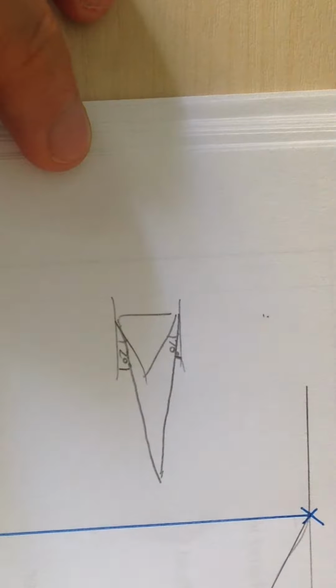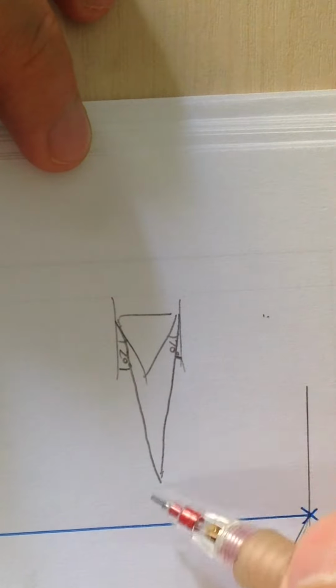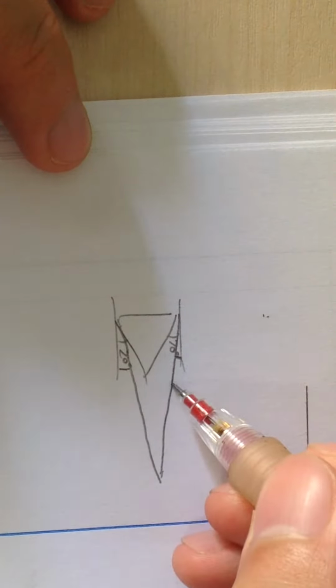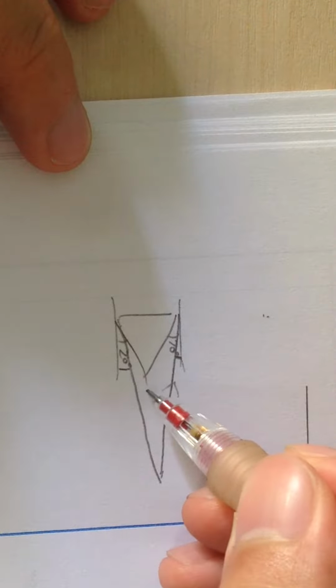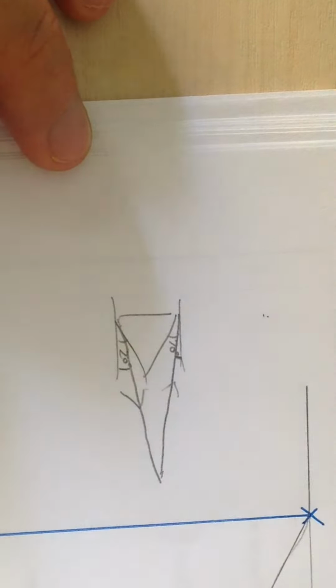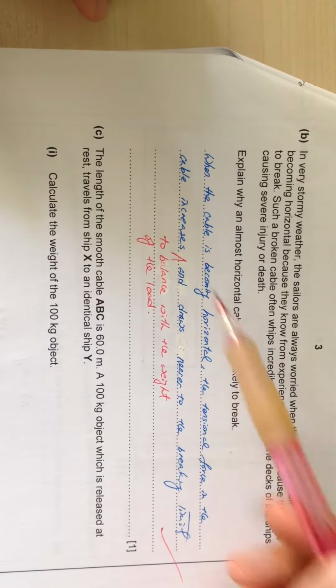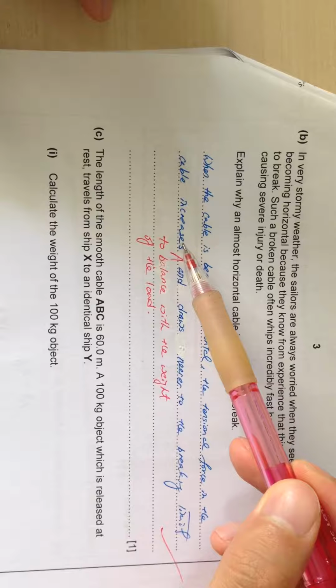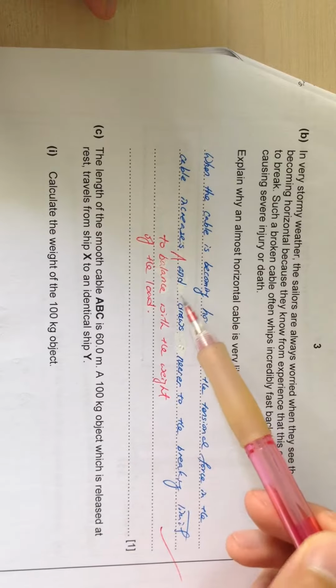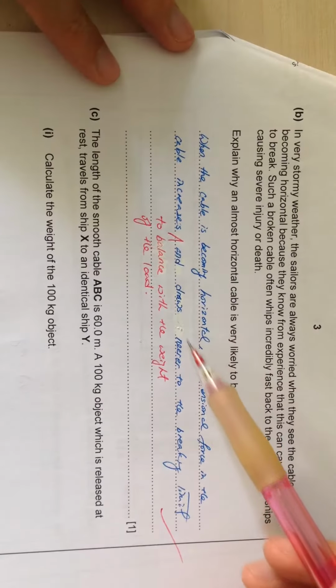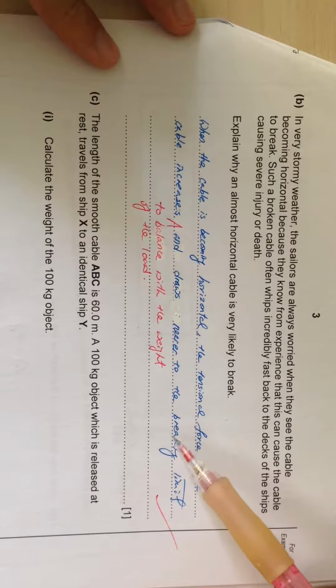When the triangle elongates, the tensional force is going to be increasing. So if you understand this relationship, when the cable is becoming more and more horizontal, the tensional force is going to increase tremendously, and this will draw nearer to the breaking limit of the cable.